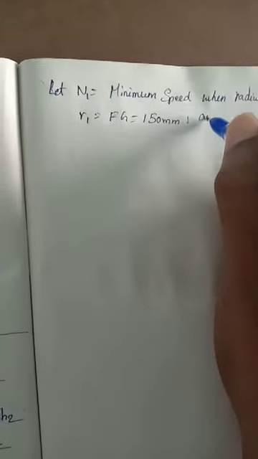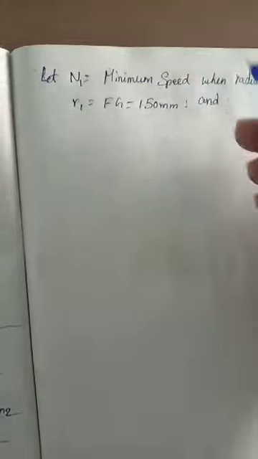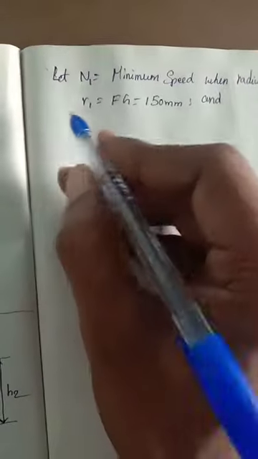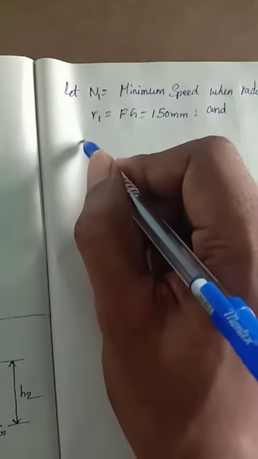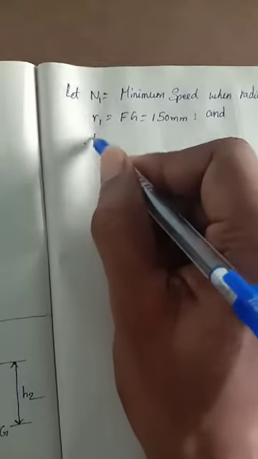Okay, and from figure A we find that. Then here also we are going to N2.